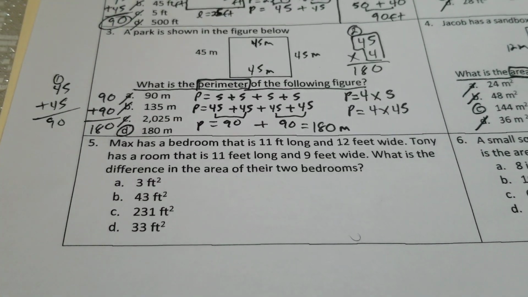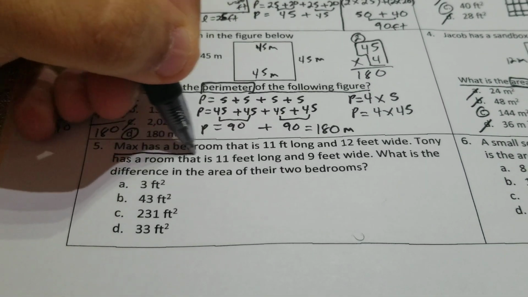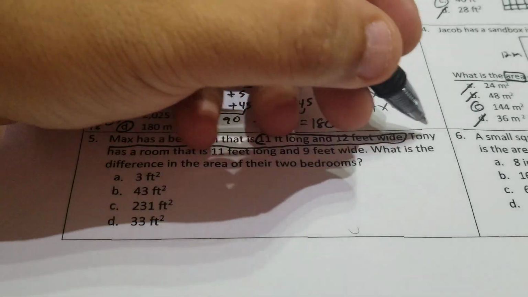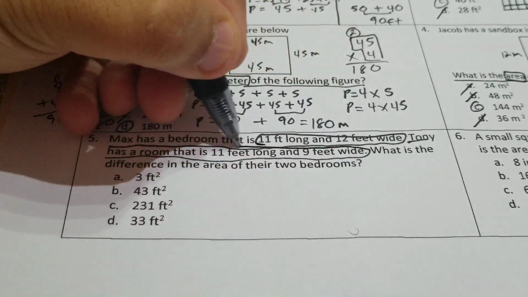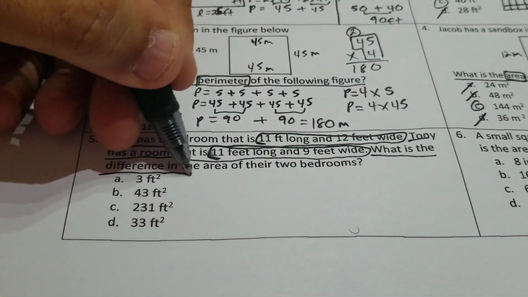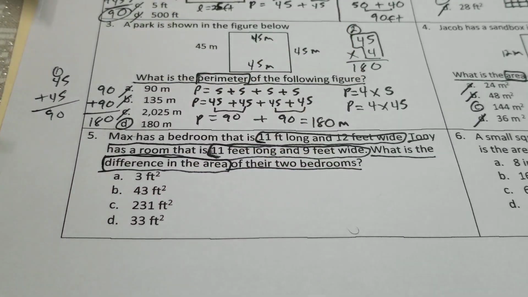Now, number 5 is the first of our multi-step problems. Max has a bedroom that is 11 feet long and 12 feet wide. Tony has a room that is 11 feet long and 9 feet wide. What is the difference in the area of their two bedrooms?